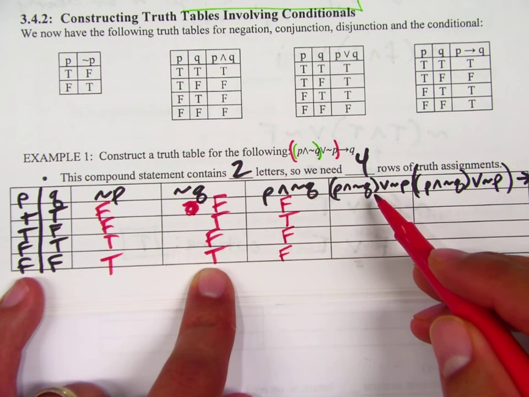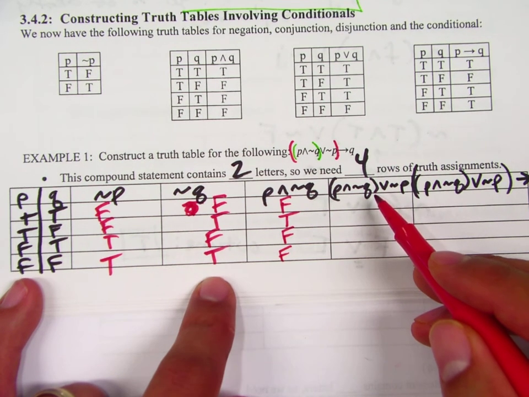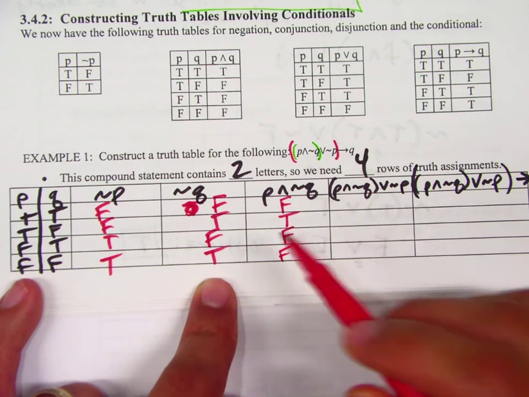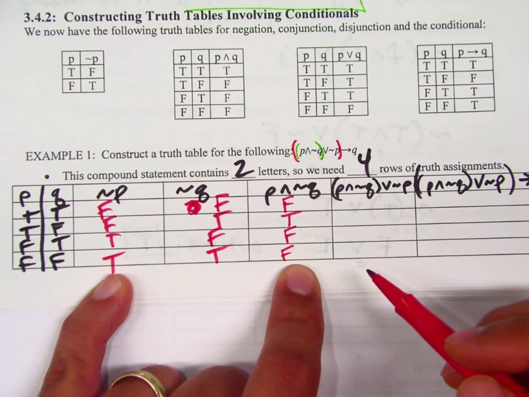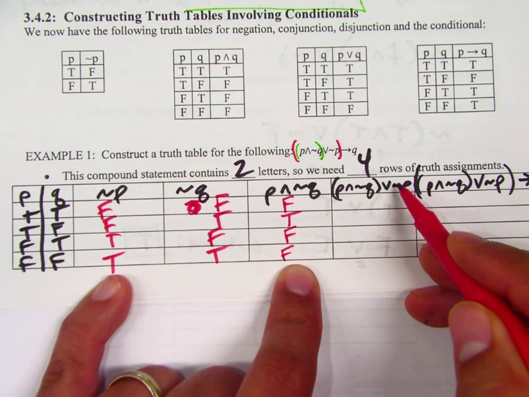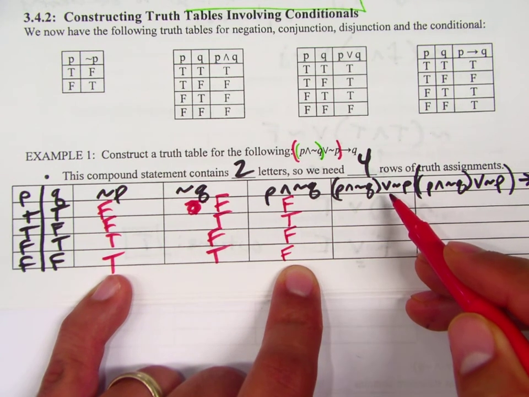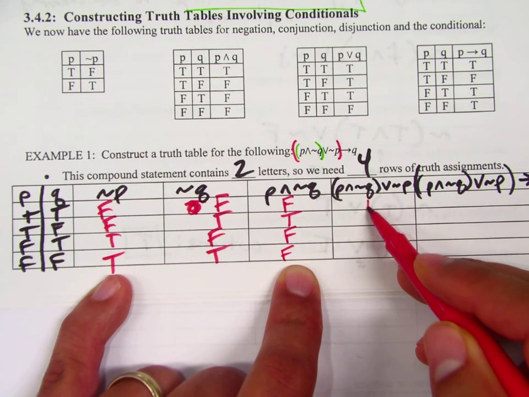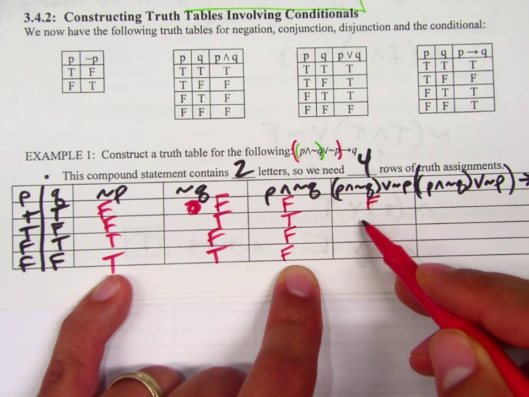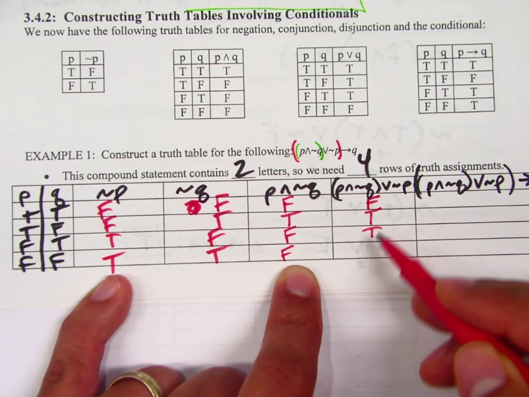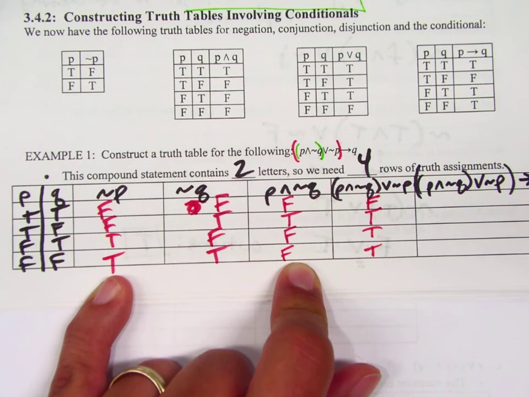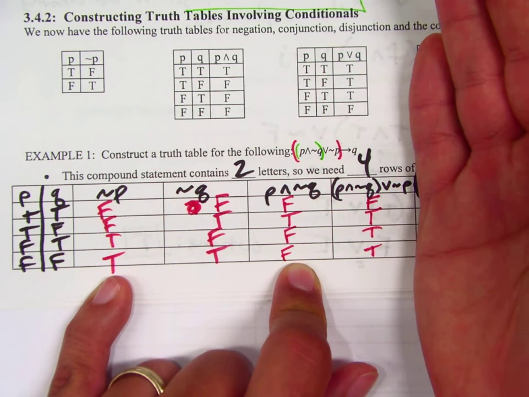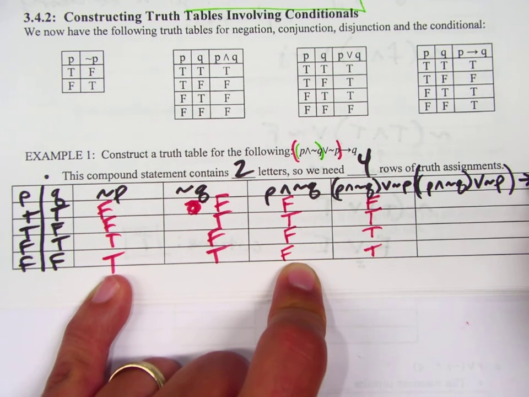Now, which two columns do I look at? So this red one here and this one, right? And that's connected with an or. So what do we need there? At least one true. So this would be false, true, true, true. Everybody with that so far? Okay. So far, nothing's really new, right? The only part that's new now is the conclusion.